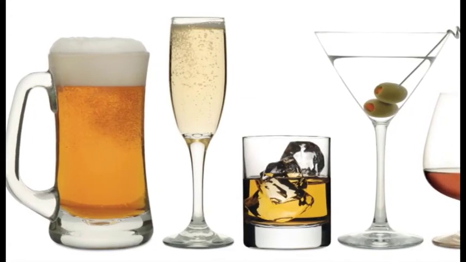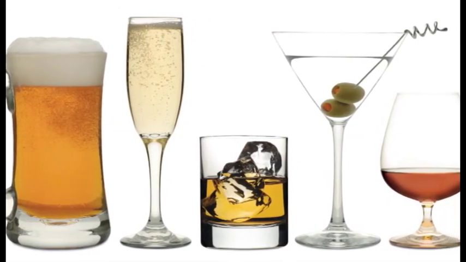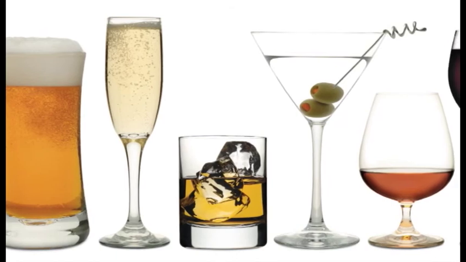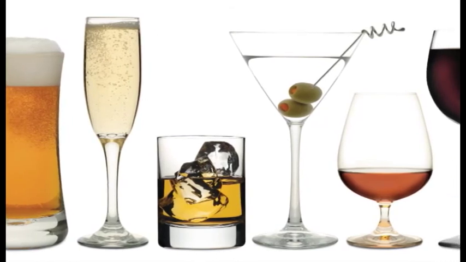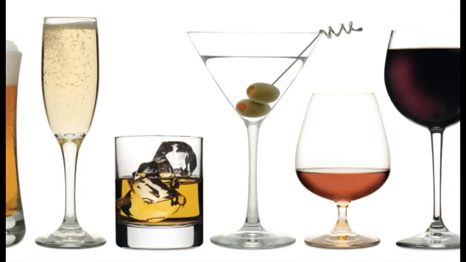Alcohol is consumed orally and is absorbed into the digestive tract, and it reaches the liver, where it is metabolized to acetaldehyde. But we have to remember that some individuals, especially from Asia, Japan, or China, do not have the enzymes to metabolize alcohol to aldehyde.